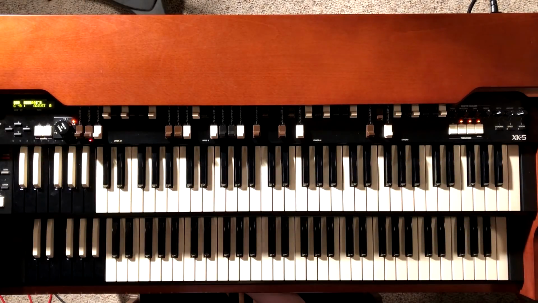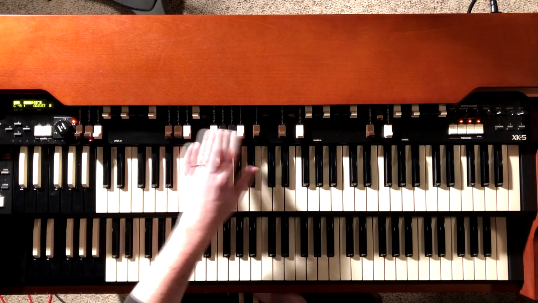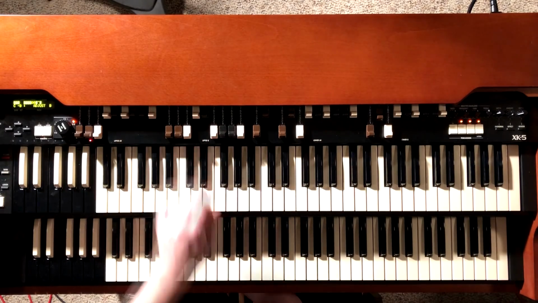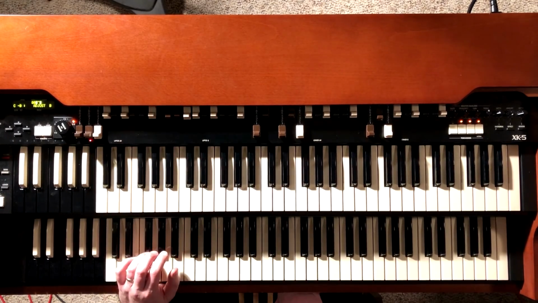Another interesting feature in the Hammond XK5 is the ability to adjust the pedal registration harmonic content. If you have a vintage Hammond at home, you might notice that the pedals sound a little bit different on yours than they do on the XK5, but we can adjust how much harmonic content is in those pedal registrations. On the original vintage Hammonds, they had what they called complex pedal tone wheels, which had more harmonic content than the tone wheels that they used for the standard manual drawbars.